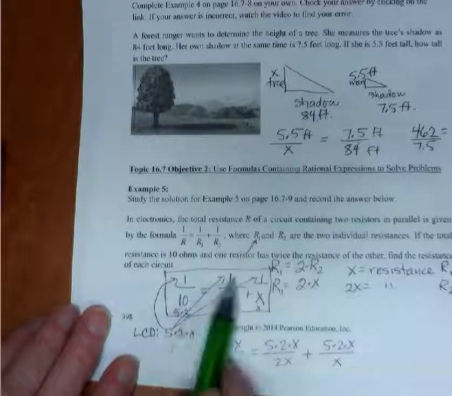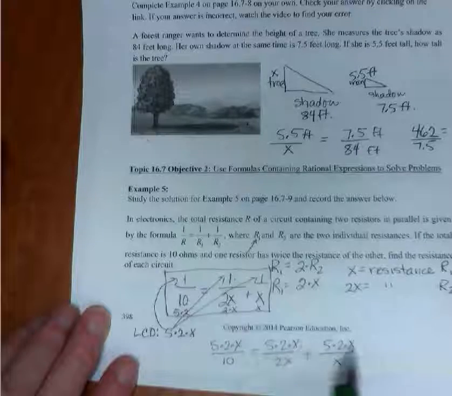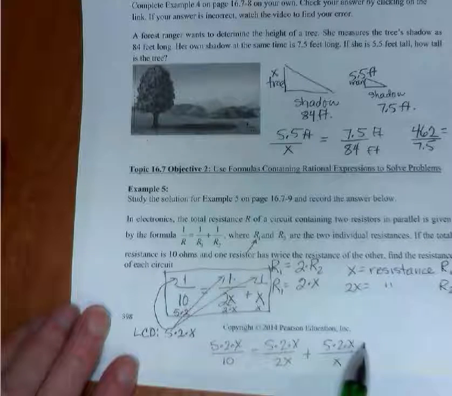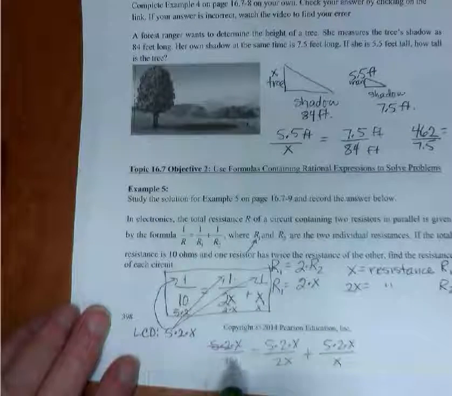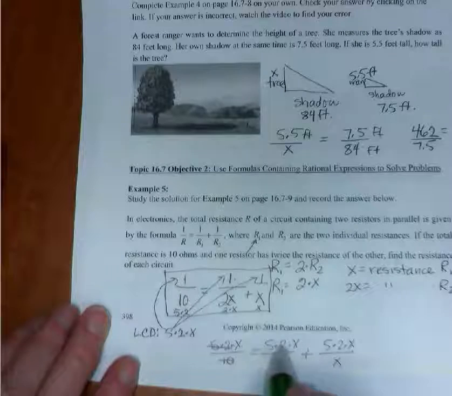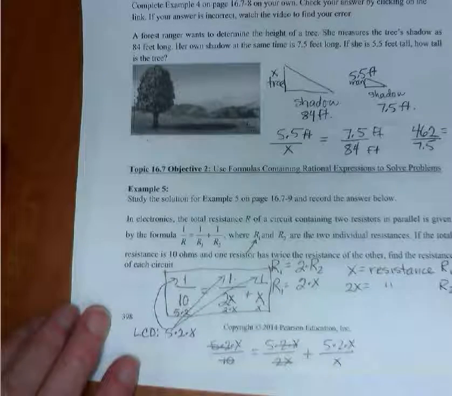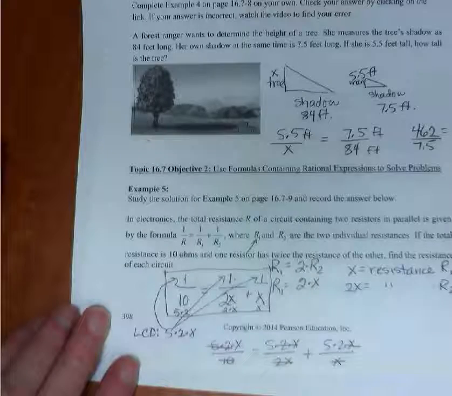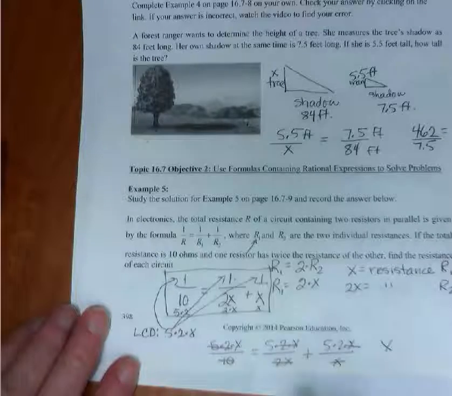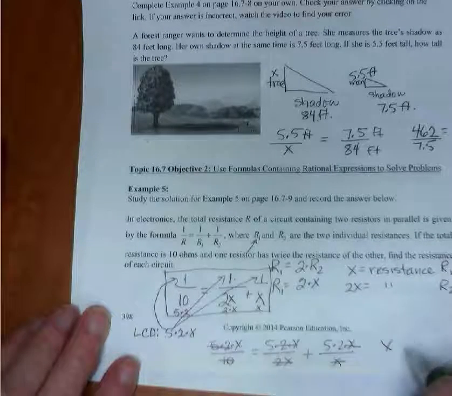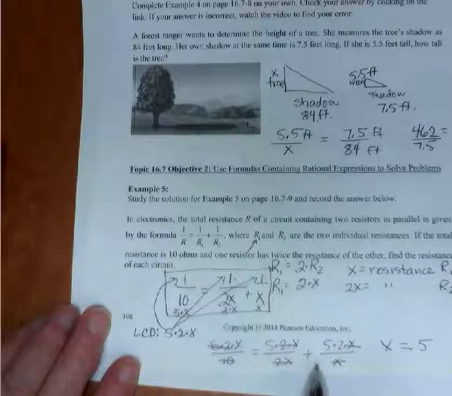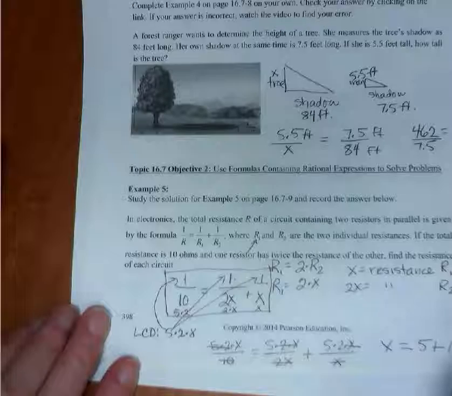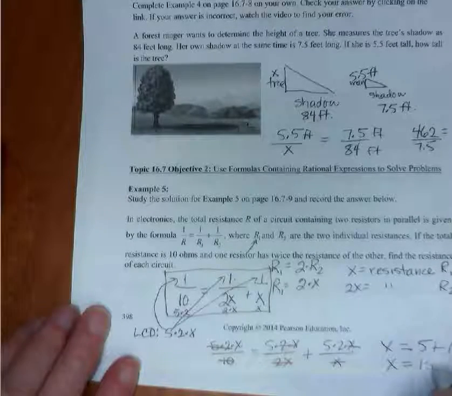And these are all times 1, but I left the times 1 out because times 1 doesn't change anything. 5 times 2 is 10, so those cancel out. 2x cancels out, x cancels out. So I'm left with x over 1 equals 5 plus 10. So x equals 15.